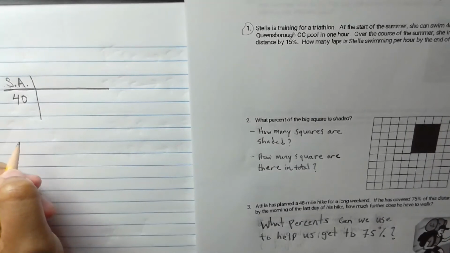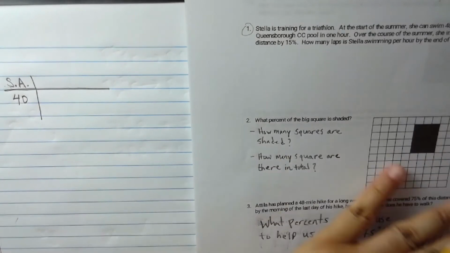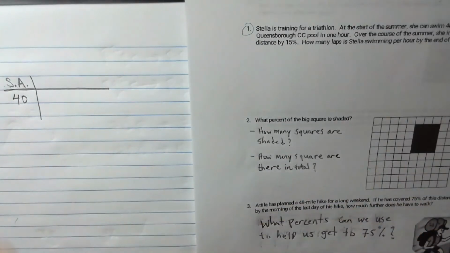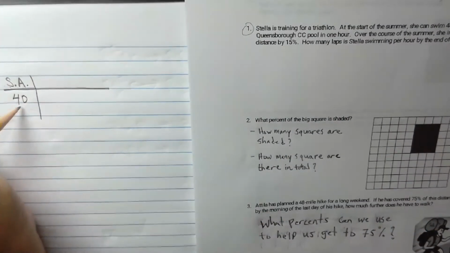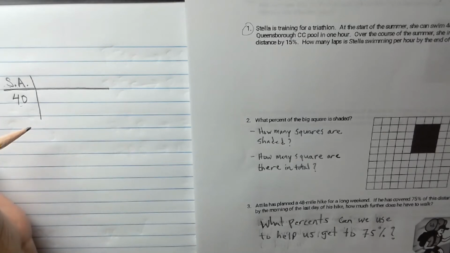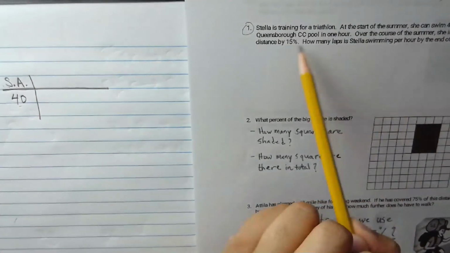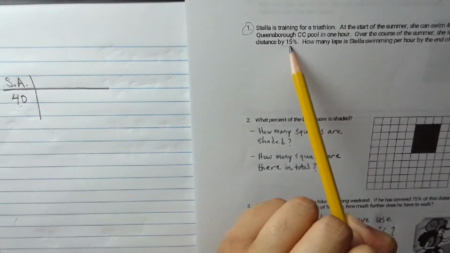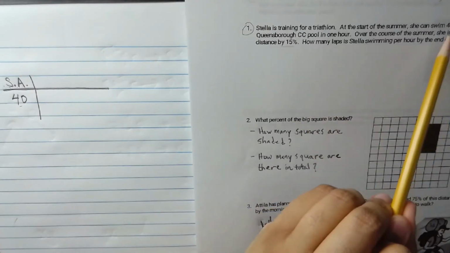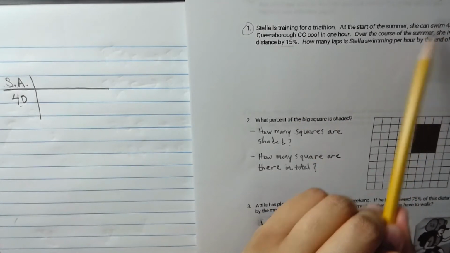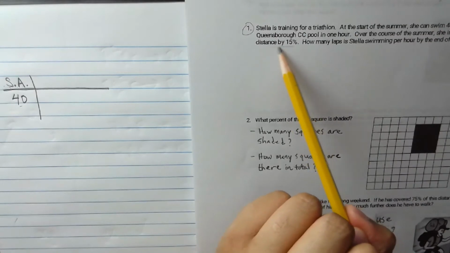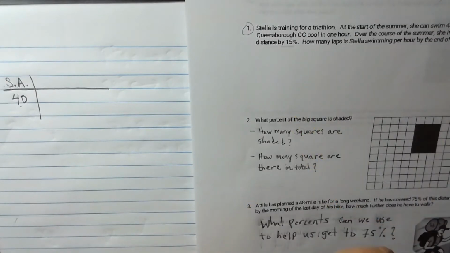Okay, and it says over the course of the summer she increased this distance by 15%, and they want to know how many laps Stella is swimming by the end of the summer. Okay, so she increased her amount by this amount, so by the end of the summer she's swimming 40 laps in addition to whatever this amount is.